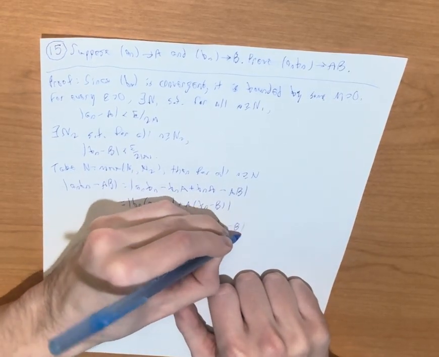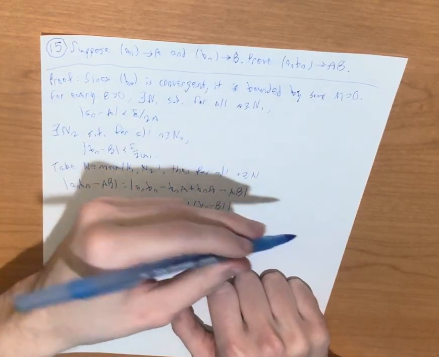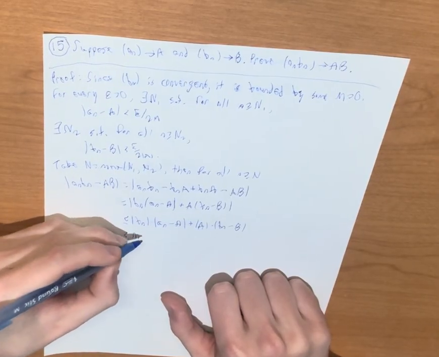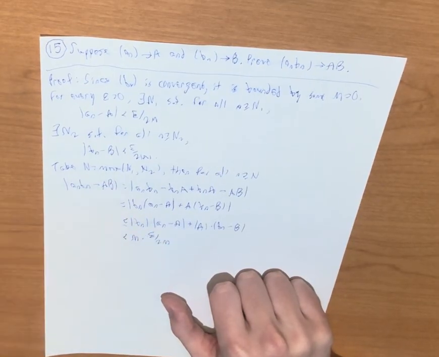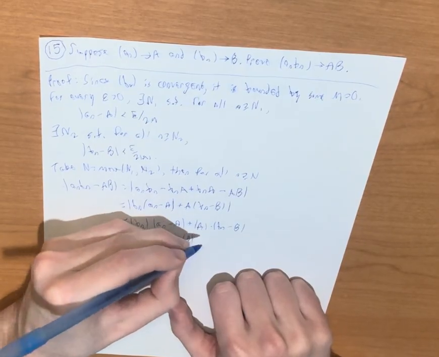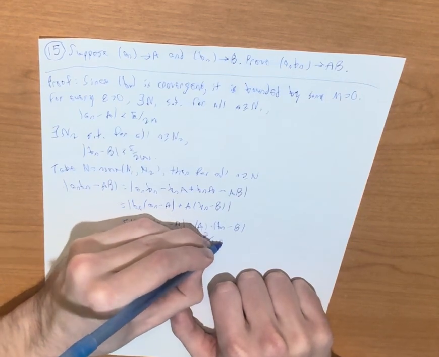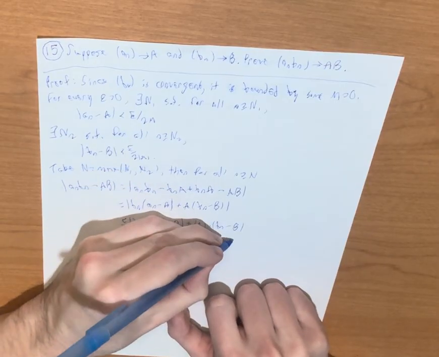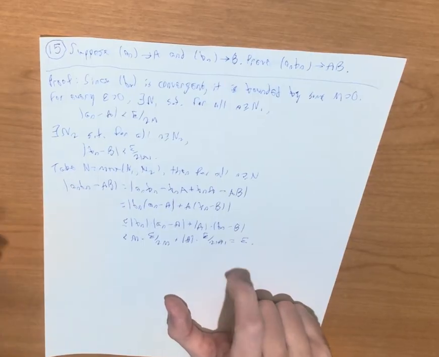Now, since we know the bounds of all of these, I can say that this is strictly less than, well, this is M times epsilon over 2M, so the M's cancel out, we're just left with epsilon over 2, plus absolute value of A times epsilon over 2 absolute value of A, they cancel out, epsilon over 2 plus epsilon over 2 is equal to just epsilon, which is exactly what we wanted.